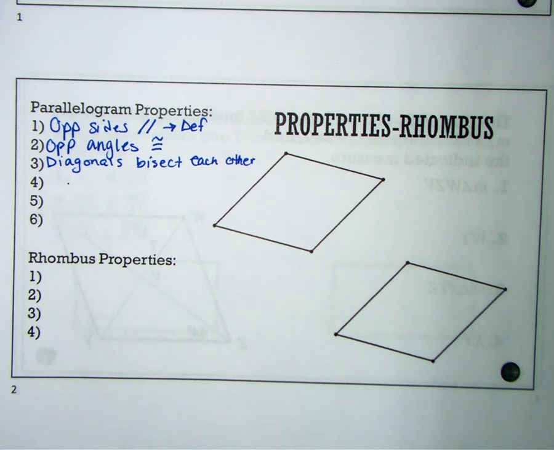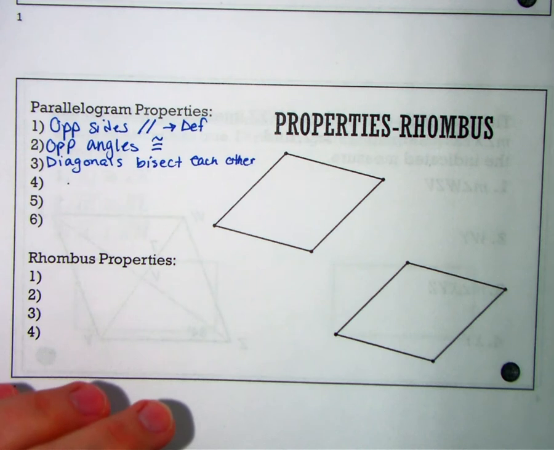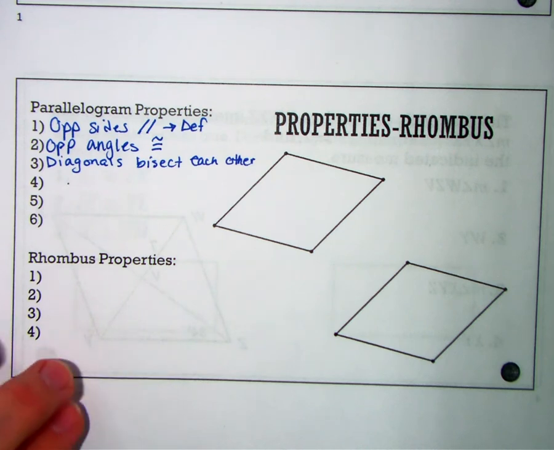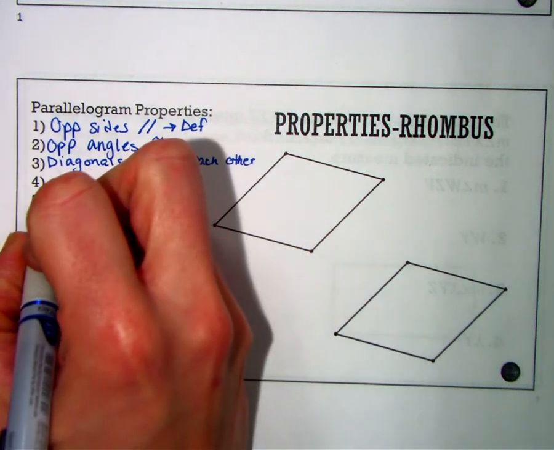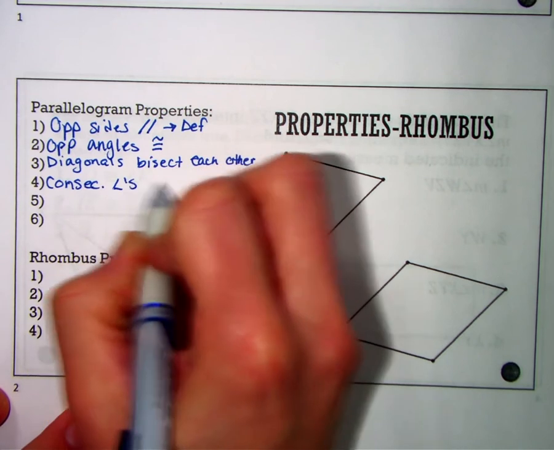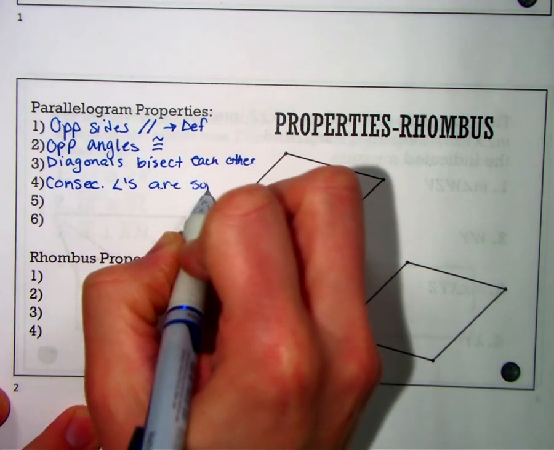Go ahead. Adds up to 360. It does add up to 360. Let's cut that in half, though. Two sides add up to 180. The two angles that are consecutive, the ones that are next to each other, add up to 180. That one's going to be important here for the rhombus, because that's true for a rhombus, but you're going to forget that that's a thing when you go to do your actual rhombus homework. Okay, so this one right here, the consecutive angles are supplementary.